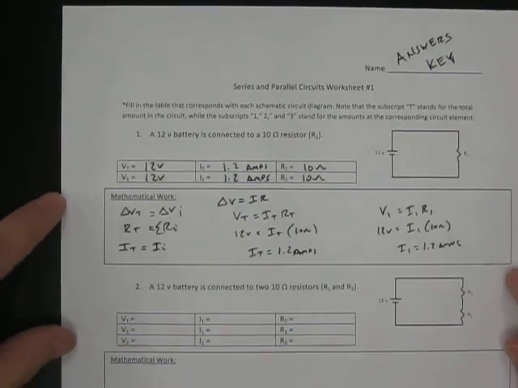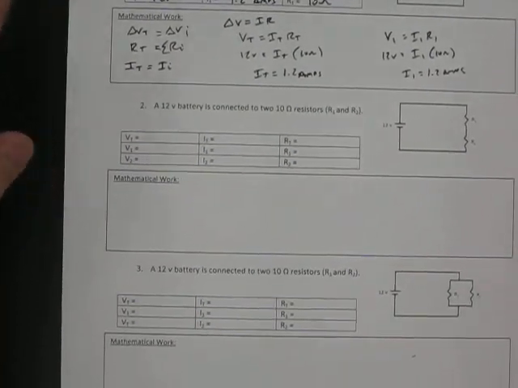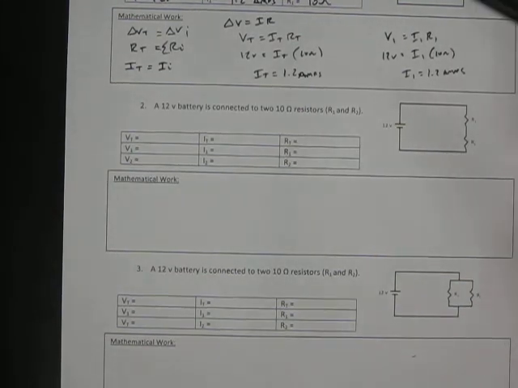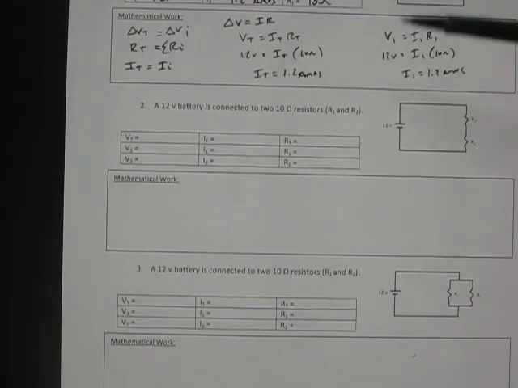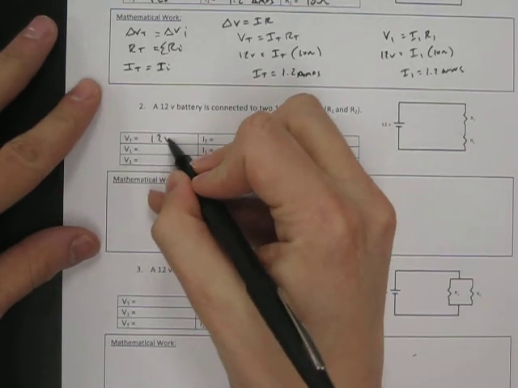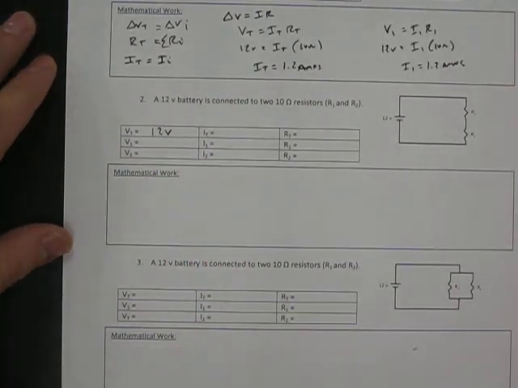As we look to the next problem, which would be number 2, all we're going to do is just add a second 10 ohm resistor and just see what happens to that overall current that was 1.2 and that overall resistance that was 10 ohms. First off, looking at this circuit, again, there's only one battery, and with it being one battery, it's a 12-volt source. There's nothing else that's adding in voltage to this. So just like before, we're going to make our VT equal to 12.